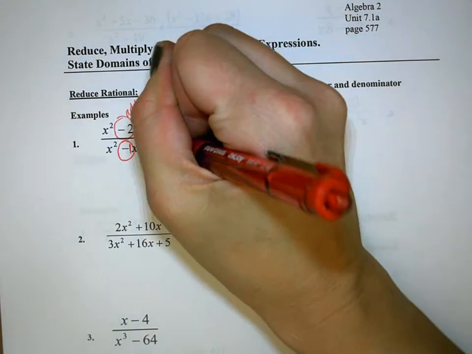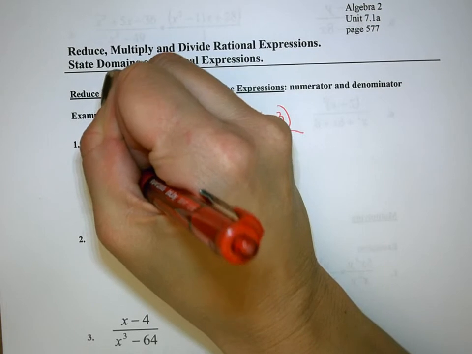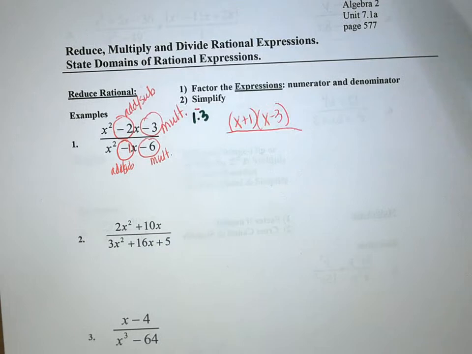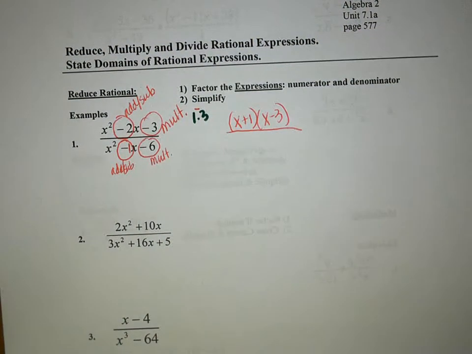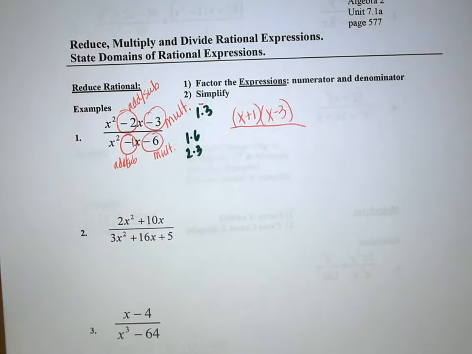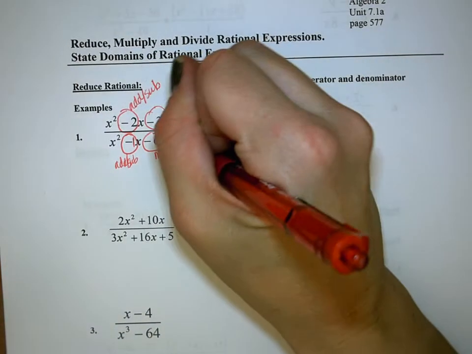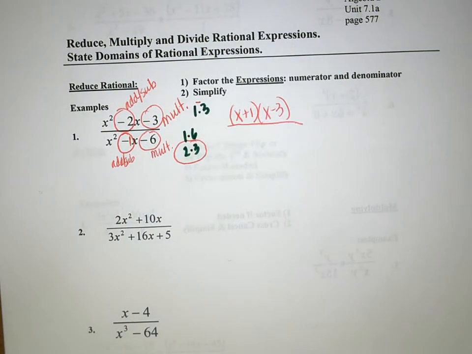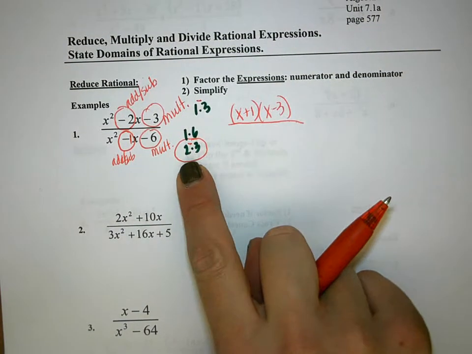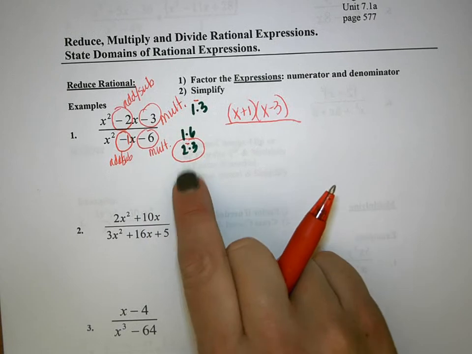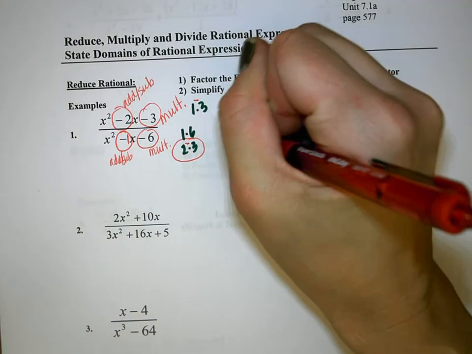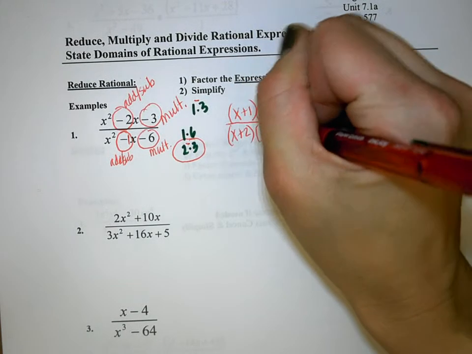And then we have a negative 6. And again, this is my adding and subtracting number, and this is my multiplying number. So the numbers that multiply to be 6 are 1 and 6 and 2 and 3. Well, 2 and 3 are the ones that will make 1. And in order to make it a negative 1, which one would need to be negative? The 3. Okay, and always double check. 2 times negative 3 makes negative 6. 2 plus negative 3 makes a negative 1. So my parentheses are x plus 2 and x minus 3.